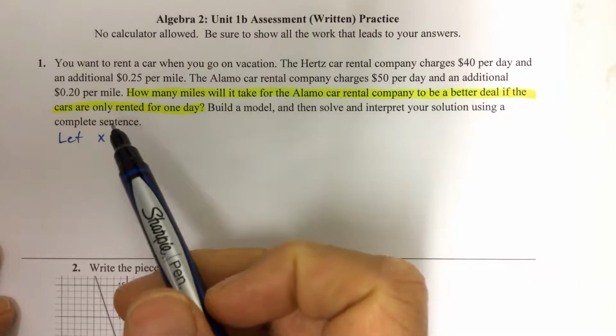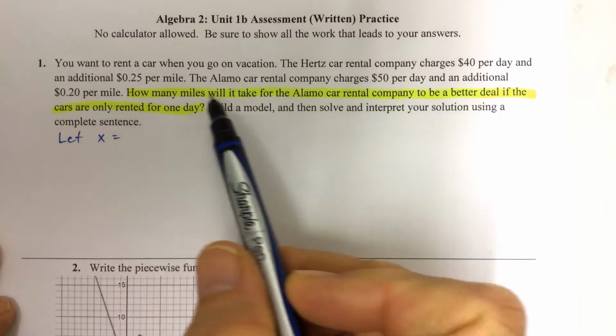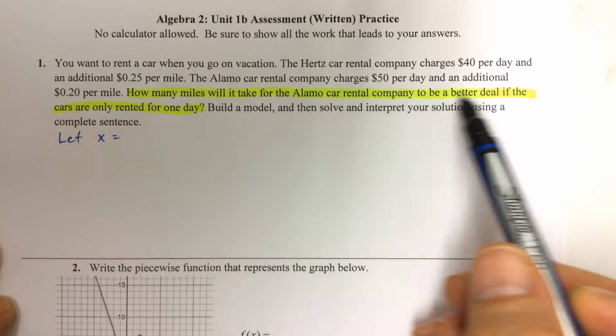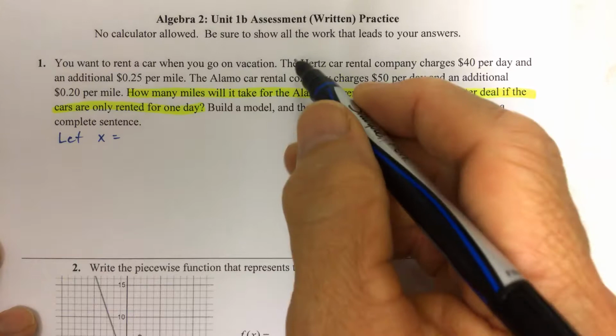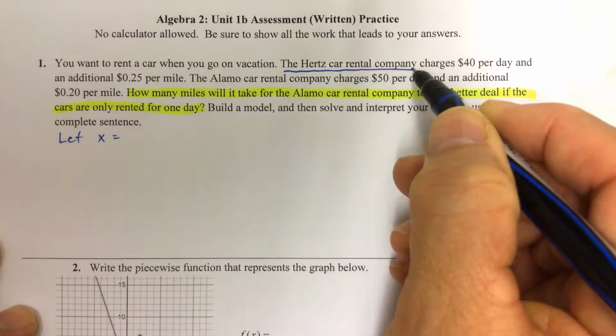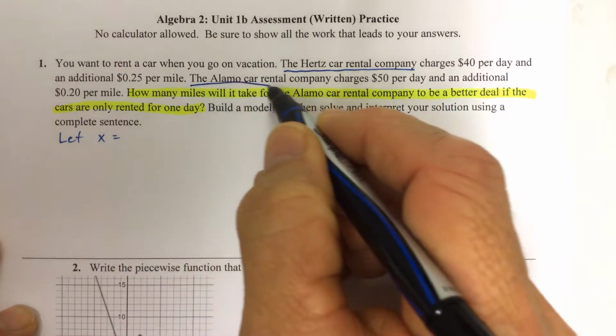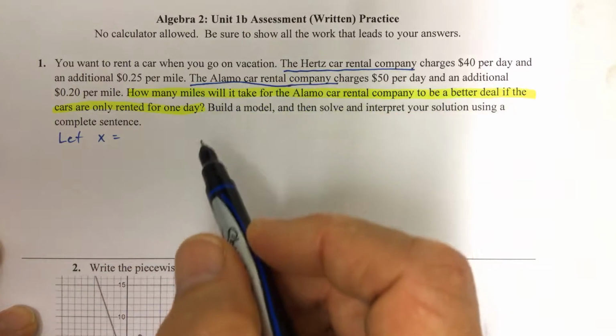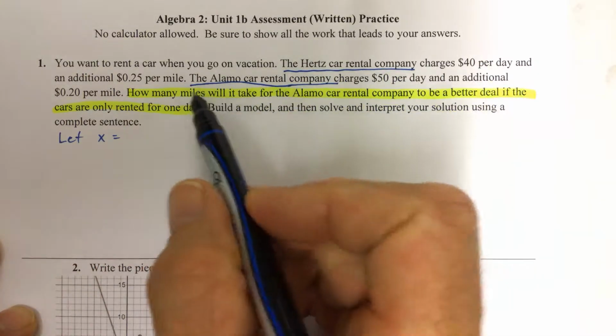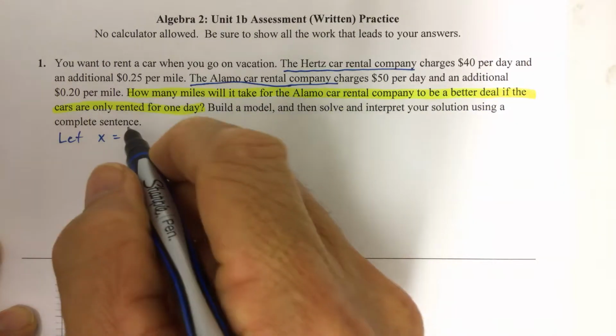Defining our variables is the most important thing. How many miles will it take for an Alamo car rental company to be a better deal if the cars are only rented for one day? So you could either rent from the Hertz car rental company or the Alamo car rental company. Both of those companies charge a certain amount, and it all depends on the number of miles.